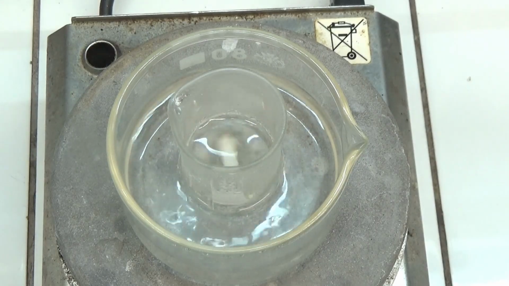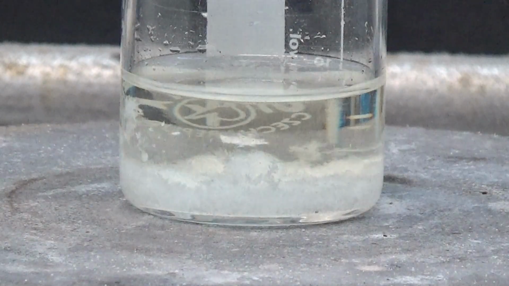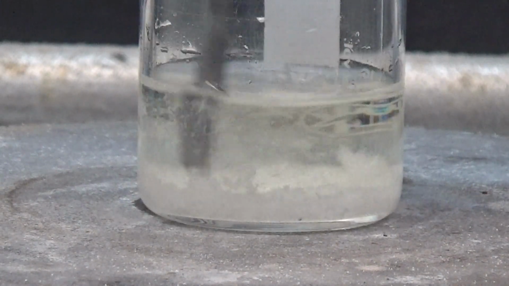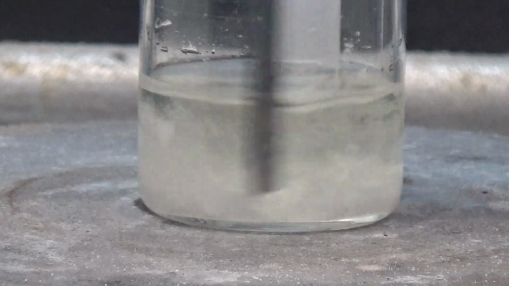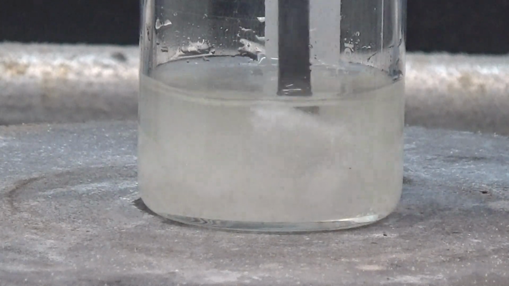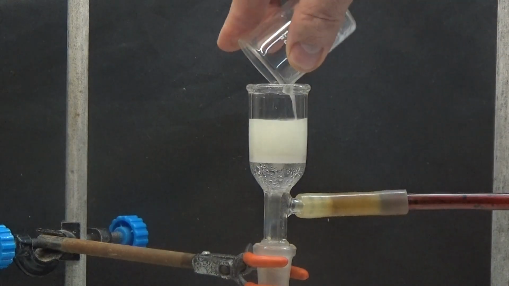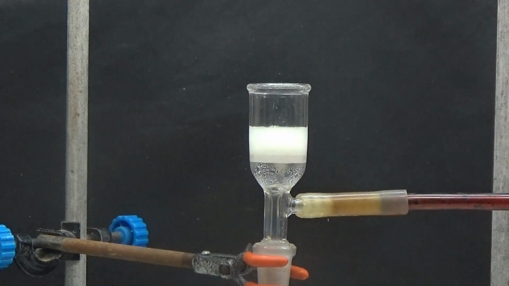Heat with stirring for 15 minutes. After 15 minutes, we remove the glass from the water bath and let cool to room temperature. It is observed that the Hydantoin crystallizes in the form of white crystals. Collect by suction and dry in oven at 40 degrees for 12 hours.